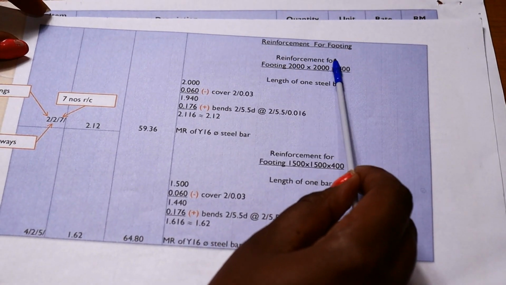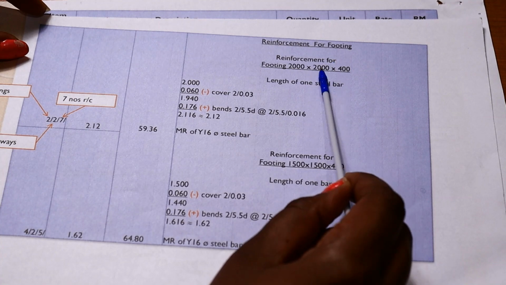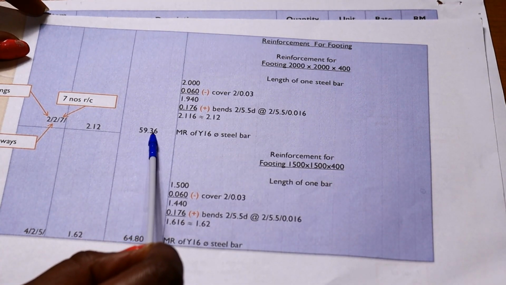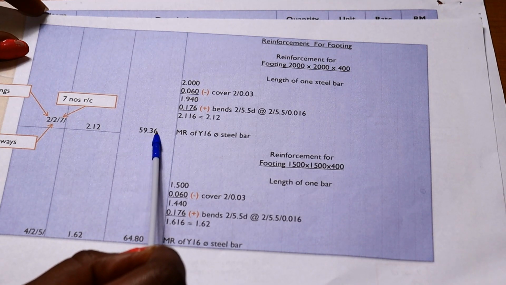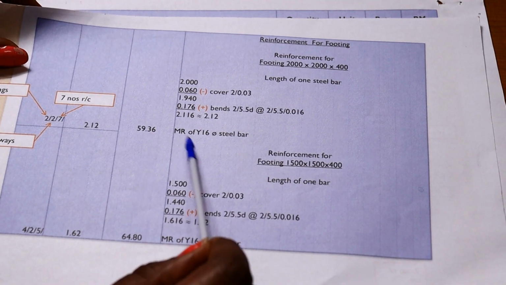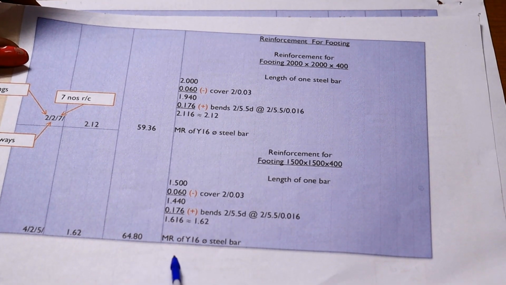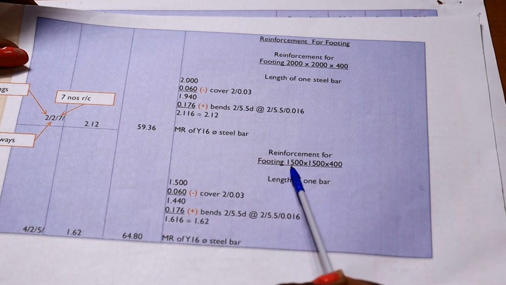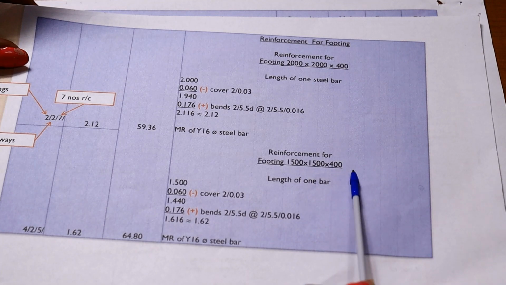We start with reinforcement for the footing, 2000 by 2000 by 400. The total length was 59.36. This is Y16. The next Y16 was the reinforcement for footing base, 1500 by 1500 by 400.